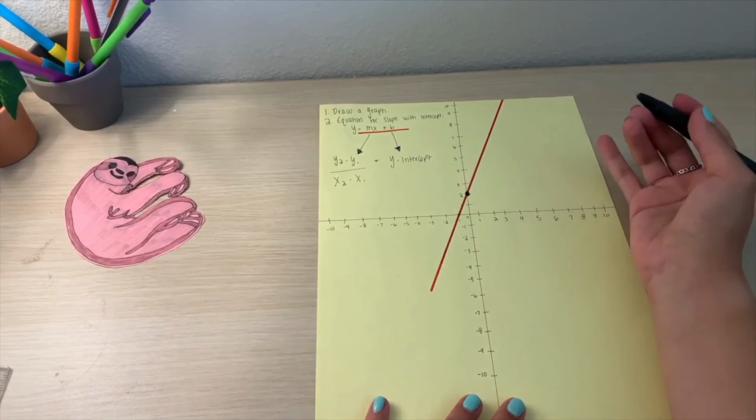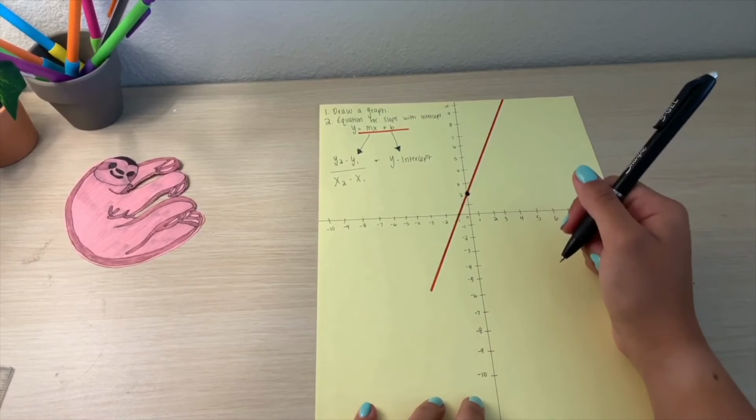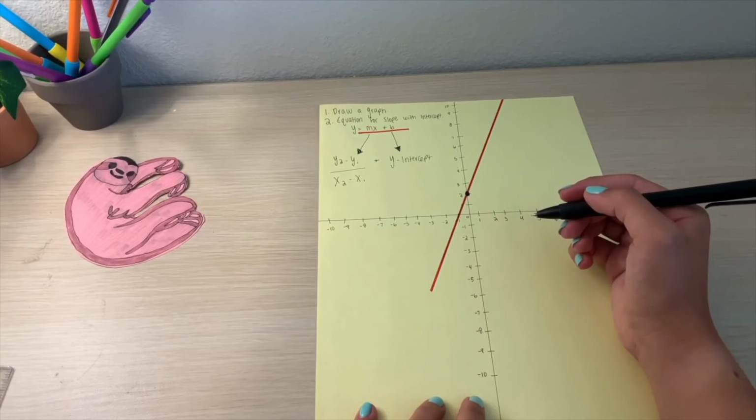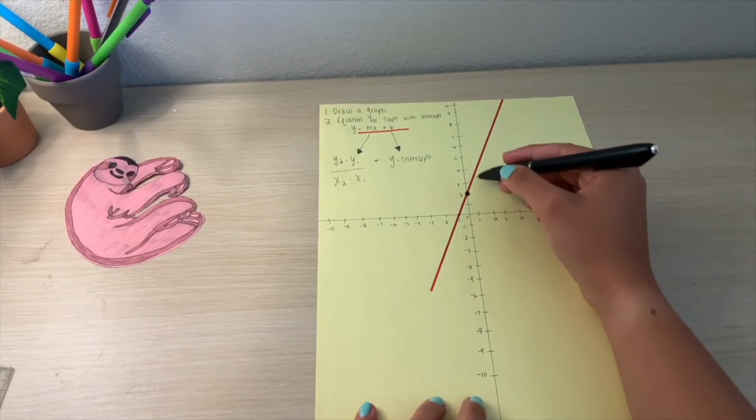That wasn't so bad, but in order to find slope, you have to mark another point on the line. Take your writing utensil and mark one more point on the line. This time, I am going to mark my point at 1 and 4.